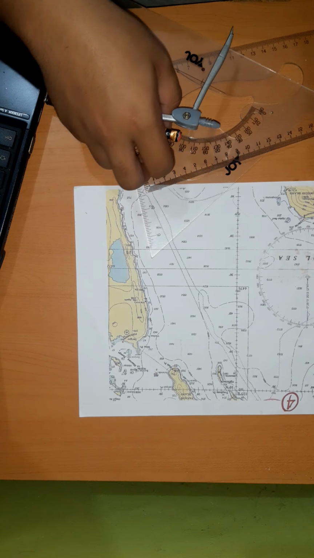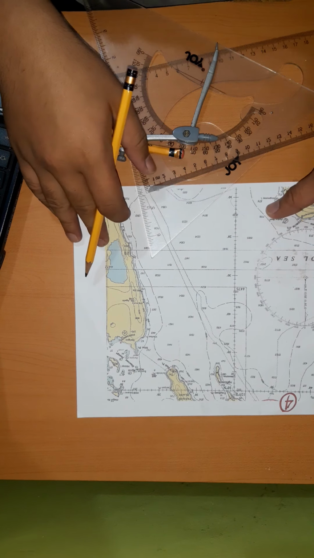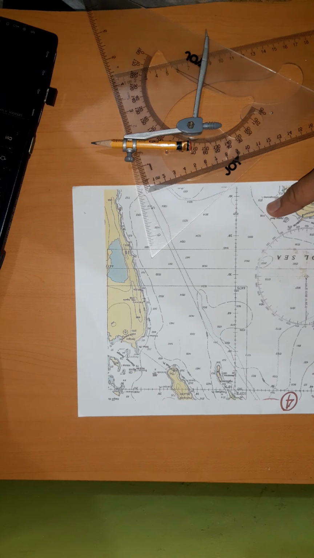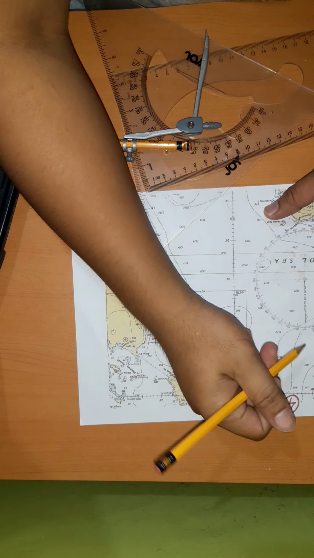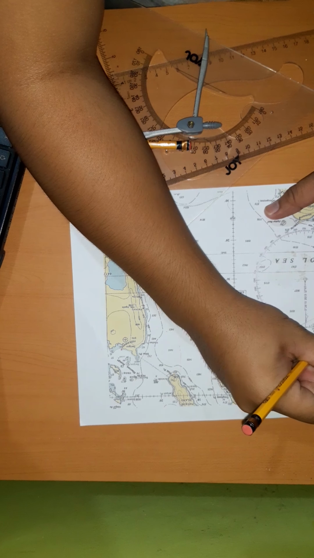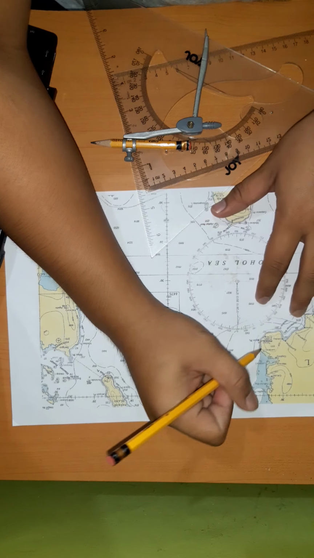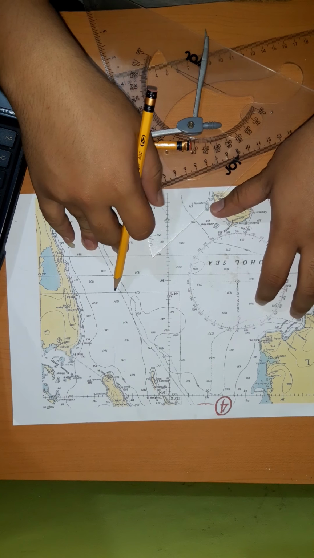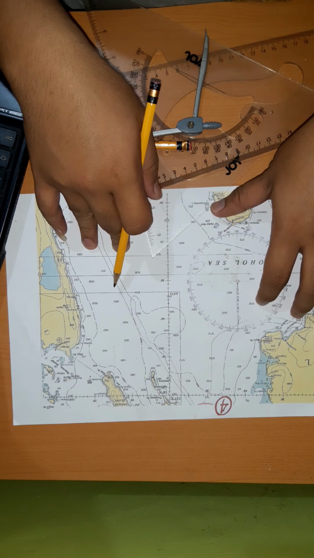From the scenario description, we are going to plot the Ague Point Lighthouse. It is located right here. The given course is 225 degrees true.